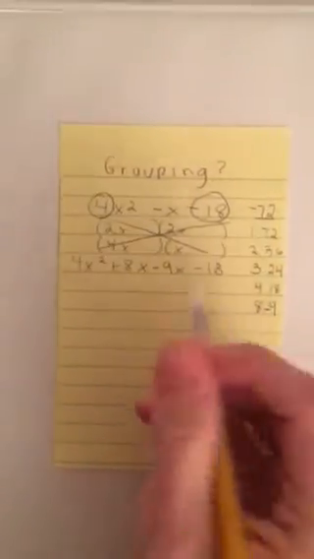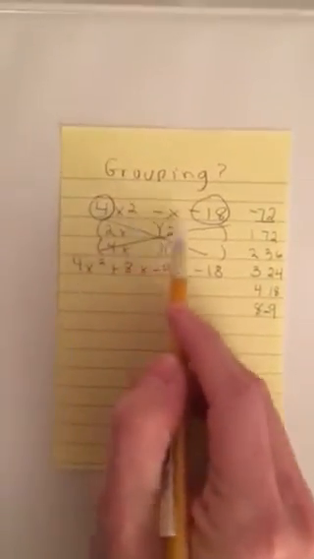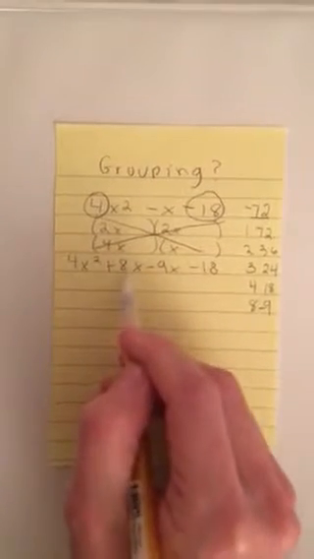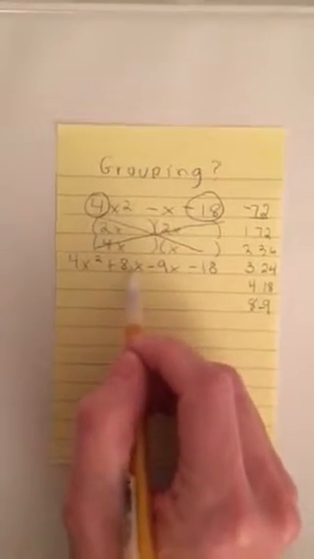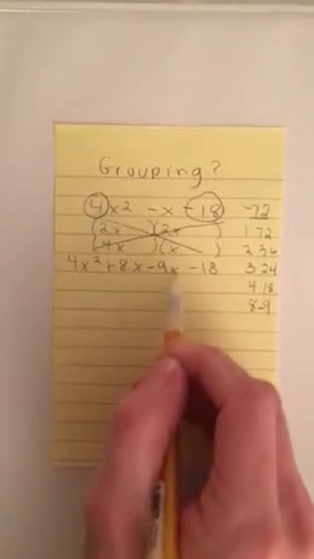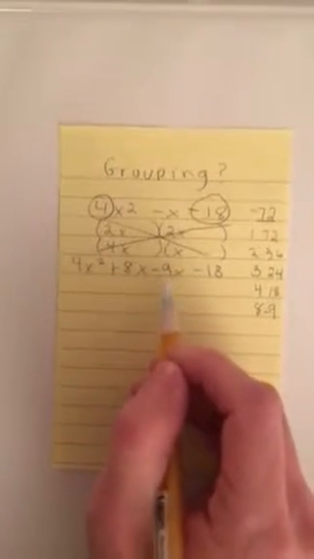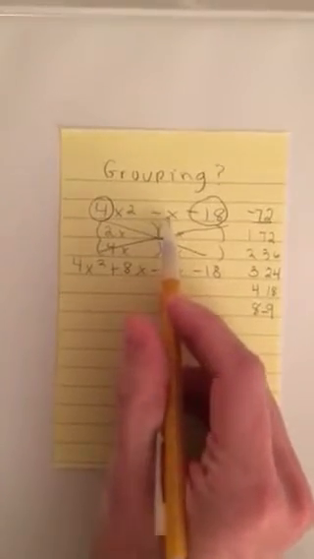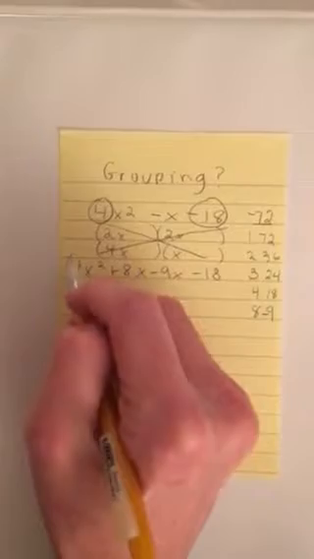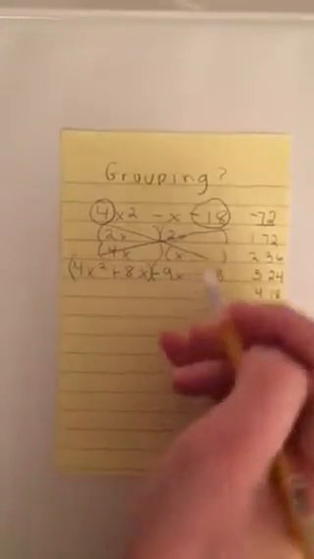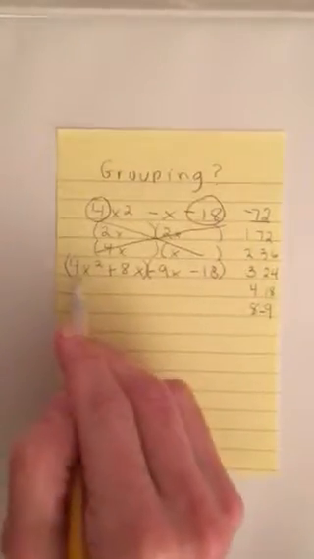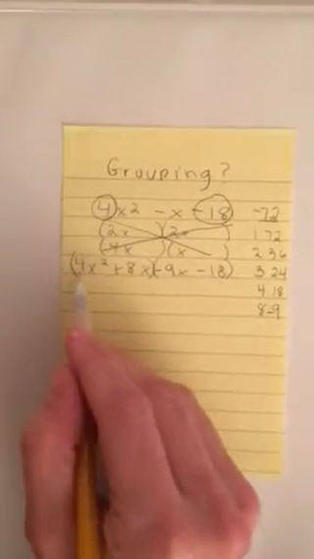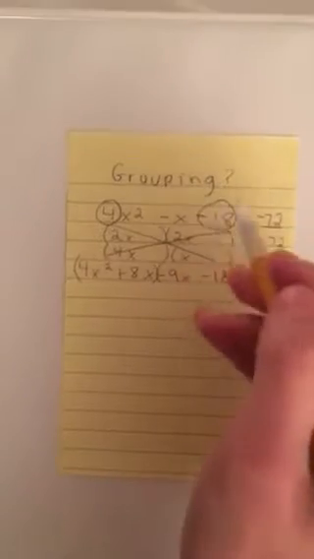Now, what has that done for me? Well, it hasn't changed my trinomial expression at all because all I've done is taken that middle term and changed it into the sum of two other terms. 8x minus 9x is still equal to -1x. But what it has allowed me to do is to group my first two terms and my second two terms and apply the strategy of grouping.